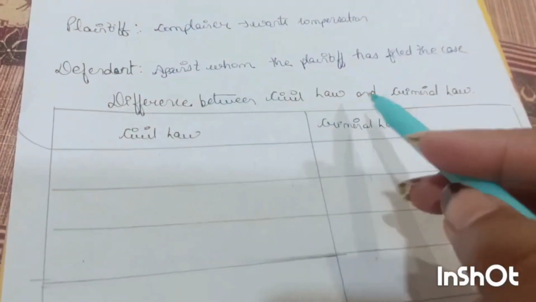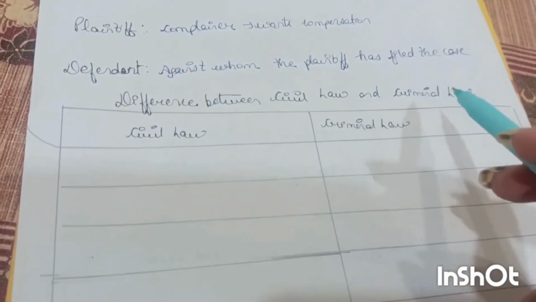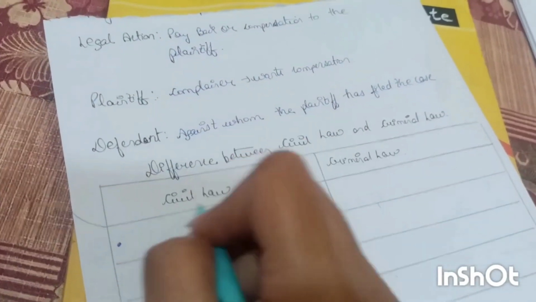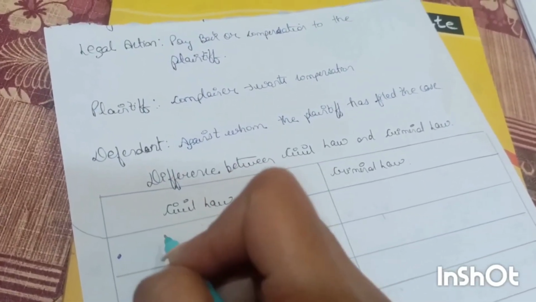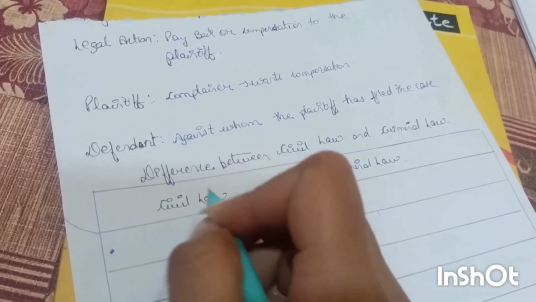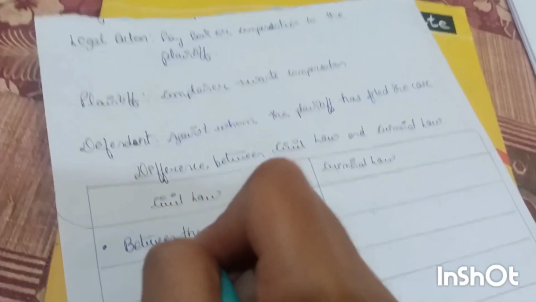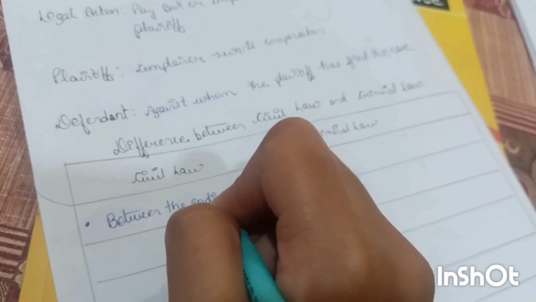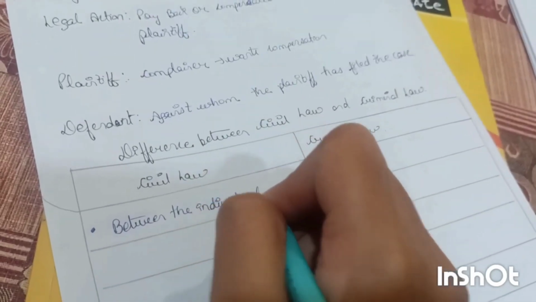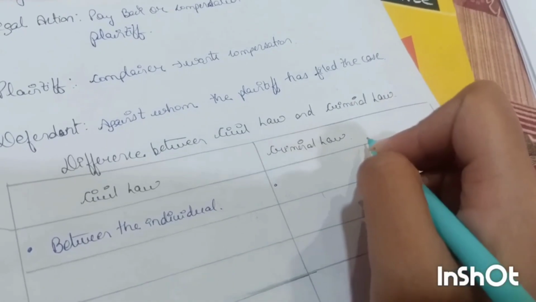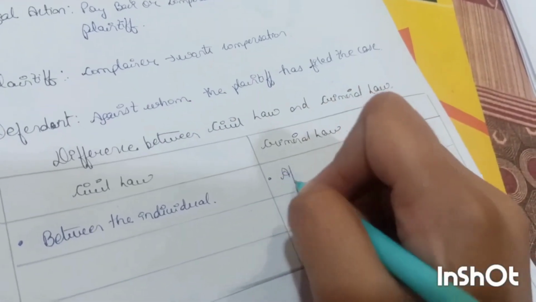Now let's see the difference between civil law and criminal law. In civil law, the act is done between individuals, and in criminal law, it affects the public at large.